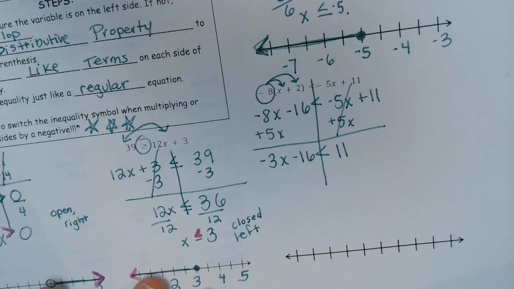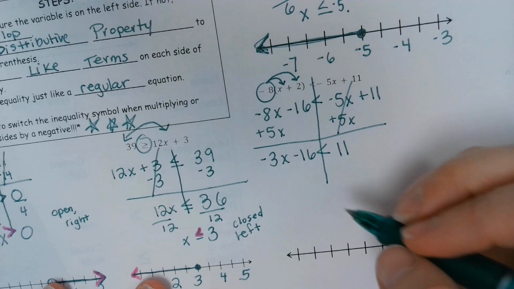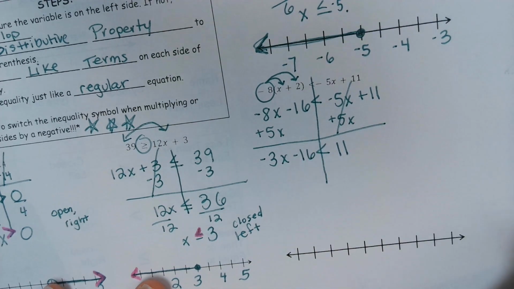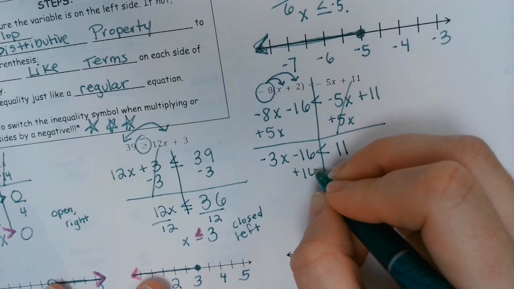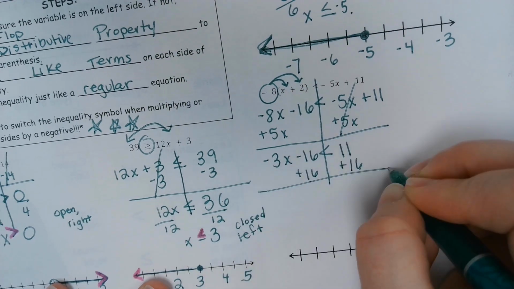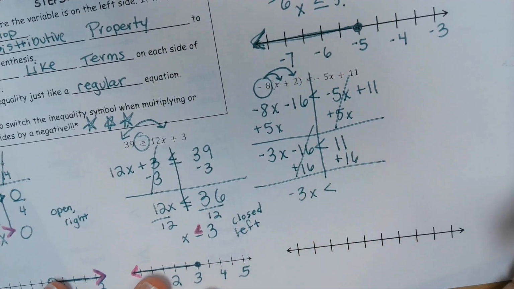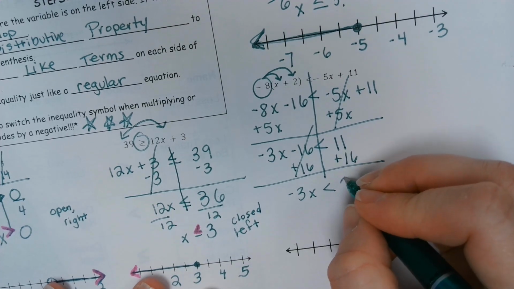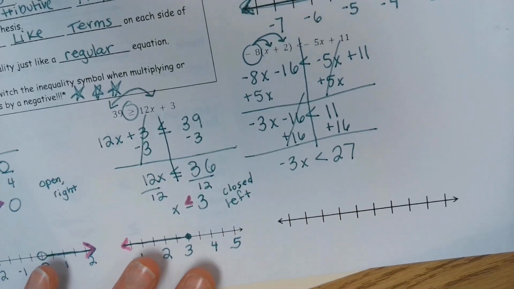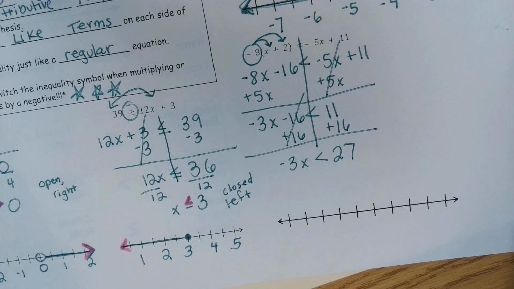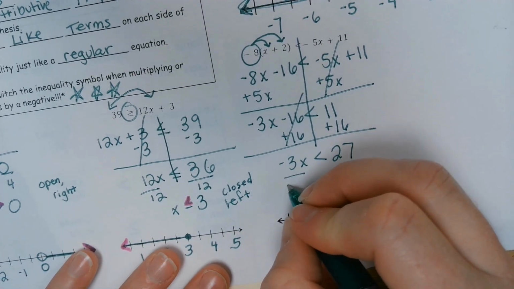Okay, what's next? Move this 16. How do you move negative 16? Plus 16. So we have negative 3x is less than 11 plus 16, 27. Still need to get x all by itself, so how do I do that? Divide by a negative 3.